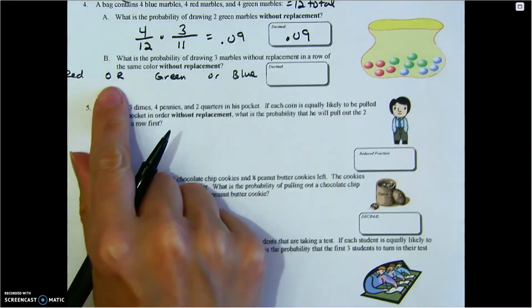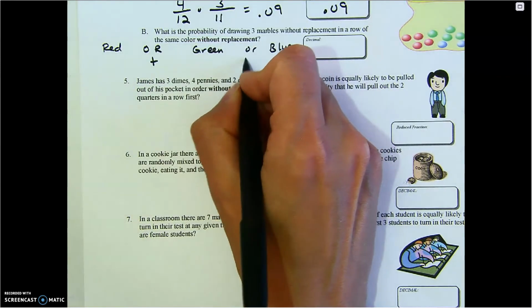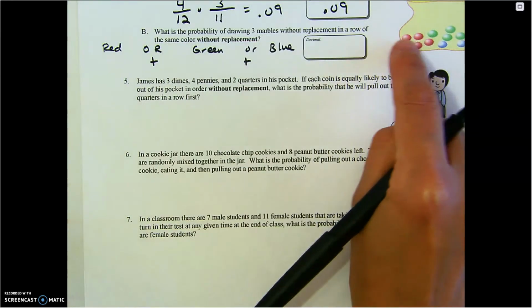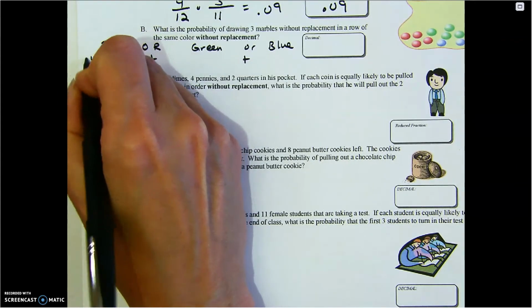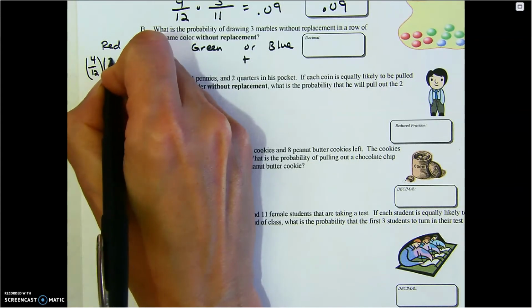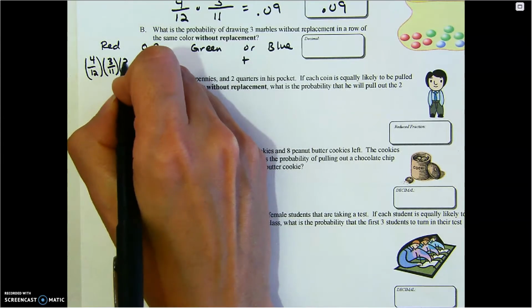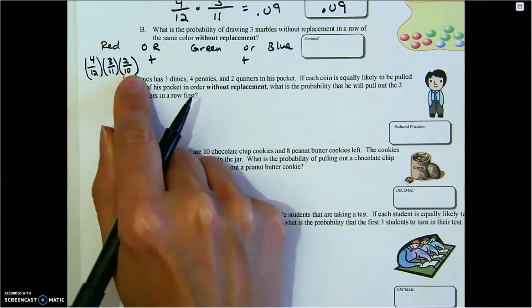So "or" is bringing back some old probabilities that we did last week. Or means add. All right, so we want 3 reds. There's 1, 2, 3, 4 out of 12. Then we reach in and try to get another one, but we're down 1, and we try and get another one. So there is your 3 reds.